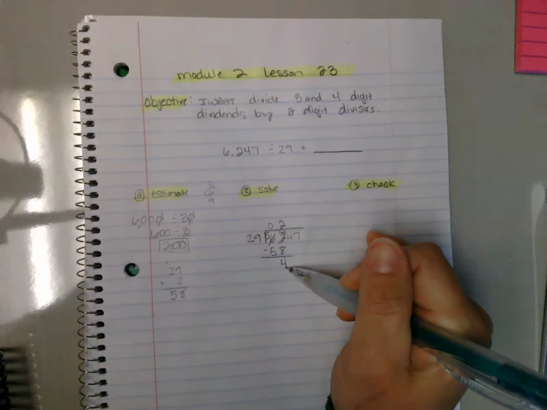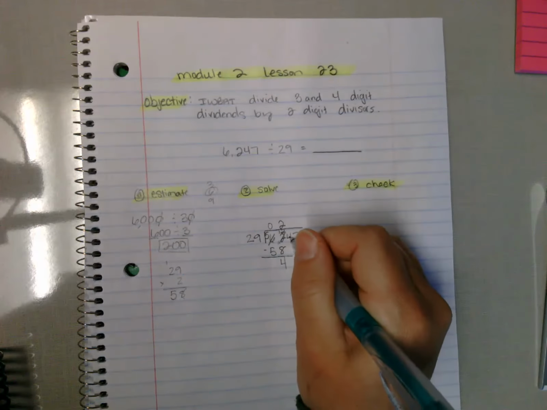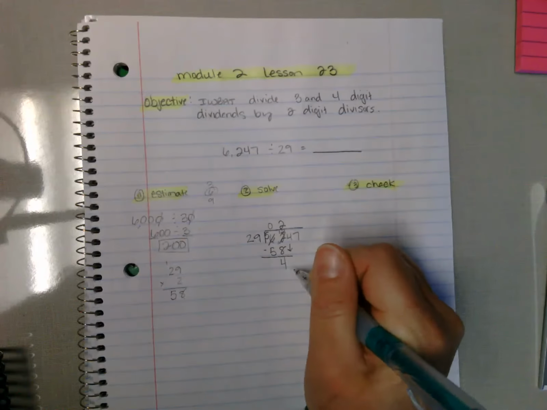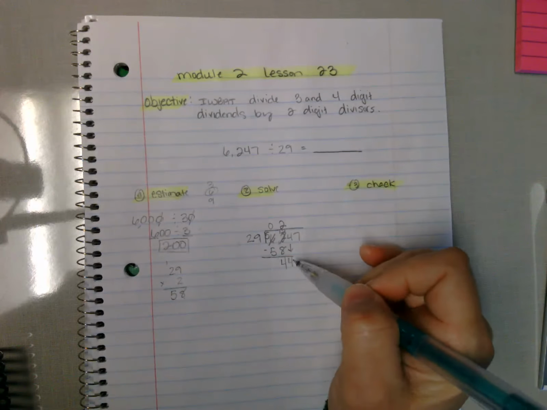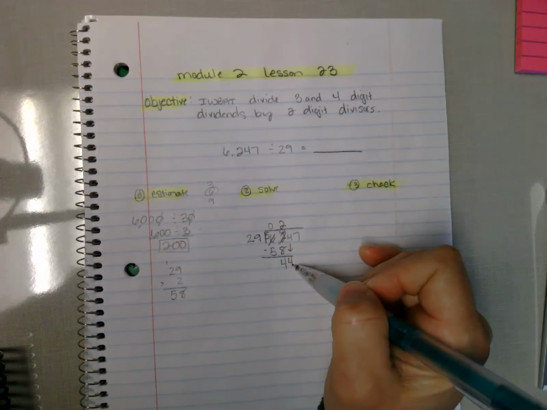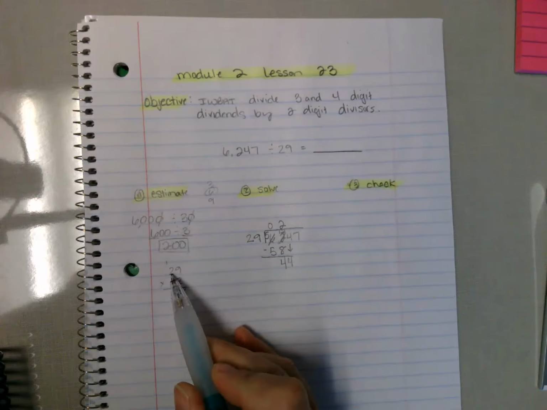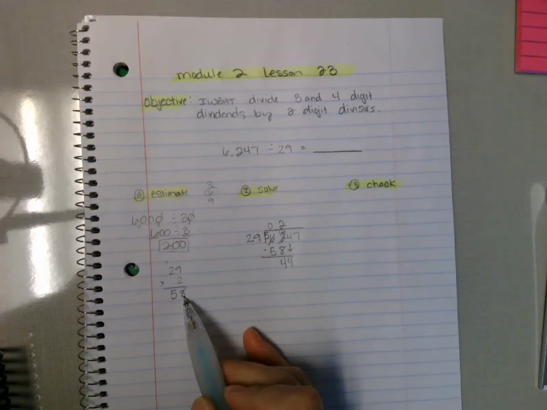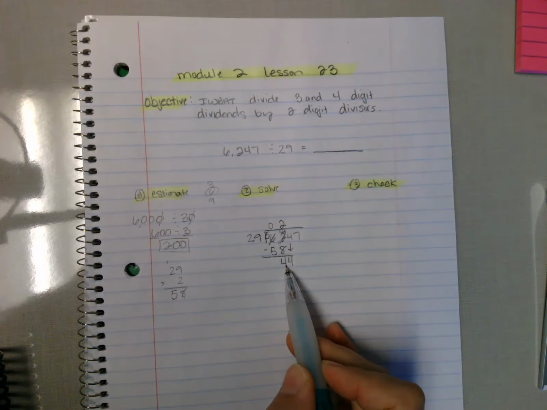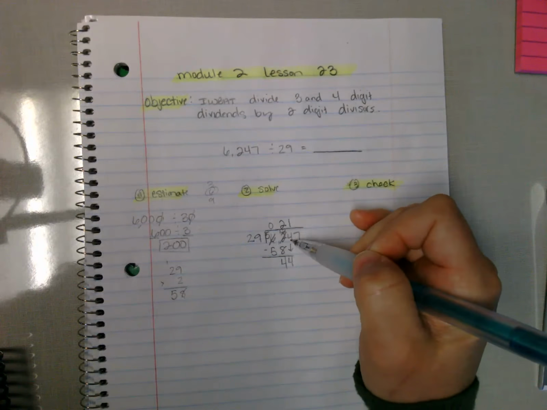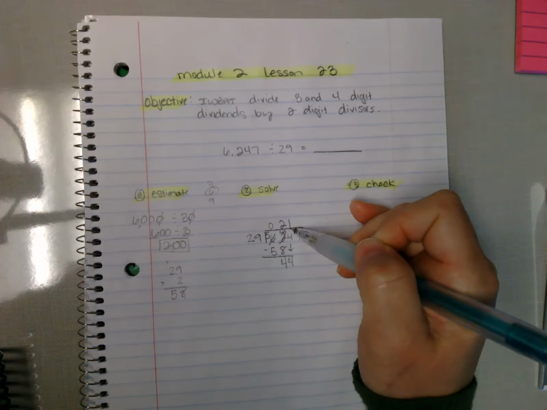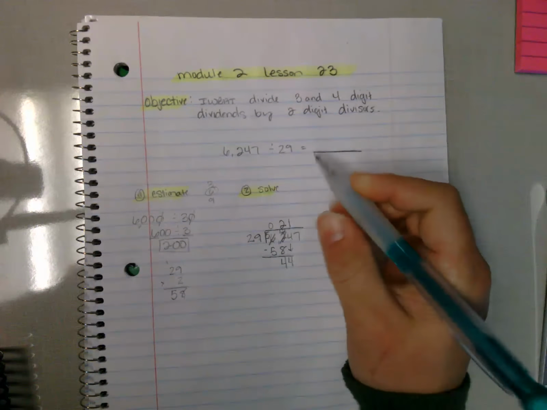29 does not physically fit into 4. I have a 4 right here I can bring down. So I'm going to bring down this 4. Now, 29 needs to fit into 44. And how many times can it fit in there? Well, I know that 29 times 2 is 58. 58 is higher than 44. So clearly it can only fit in there 1 time. I need to make sure that I put that 1 on top of that 4 that I brought down, because that's the next place value that we are working on.